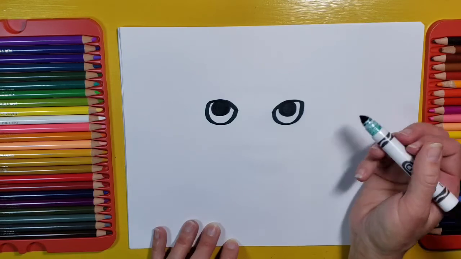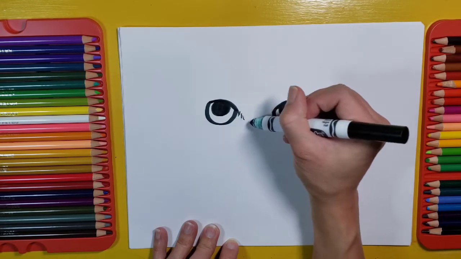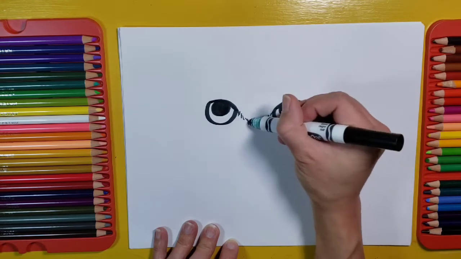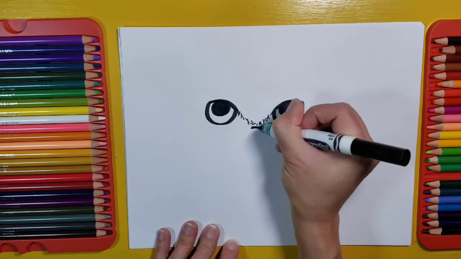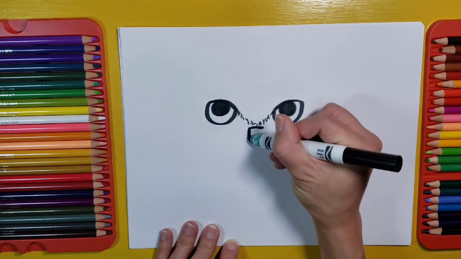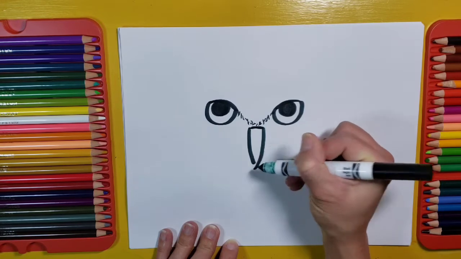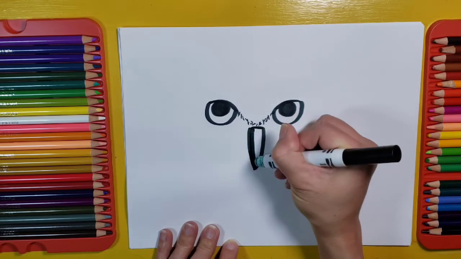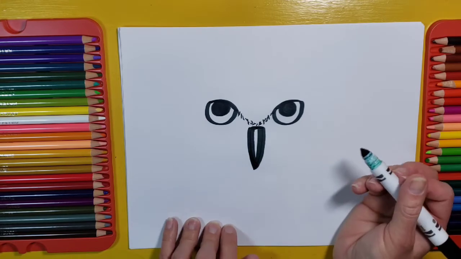For the eyes, I'm going to add a kind of fluffy or furry texture that goes down to connect the eyes, like that. Feathery texture there. And then I'm going to make a line that goes across in between the eyes, and then it's going to go down like that. This is the beak of the owl. Connects at the bottom. And this I'm going to also color in, except for maybe just a little slit in the middle. Okay, it's kind of the main thing.